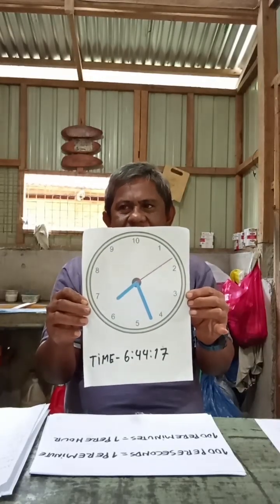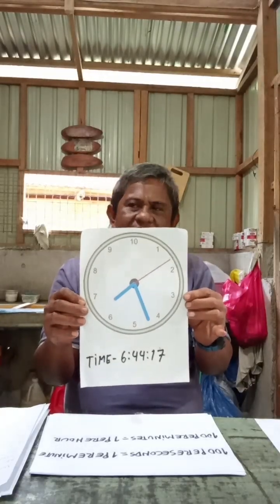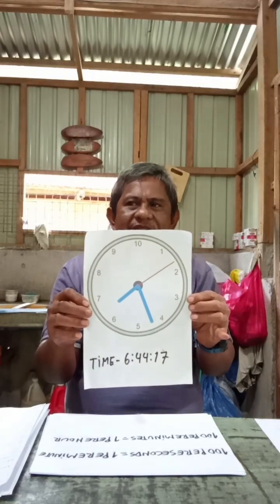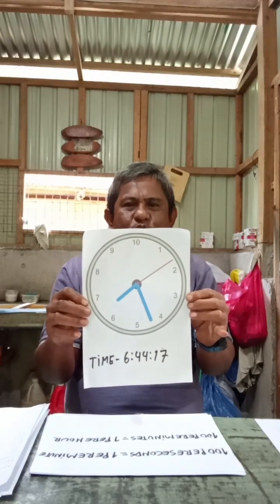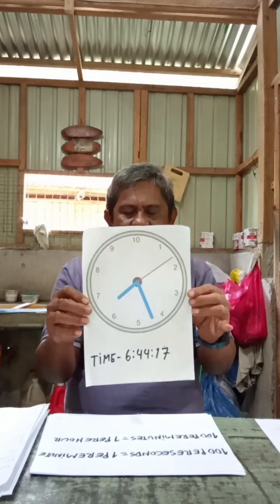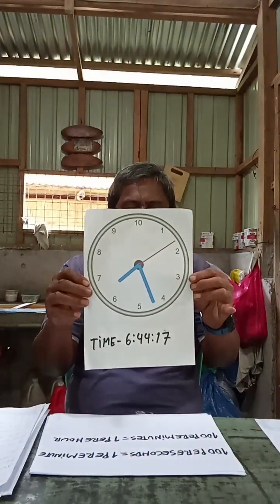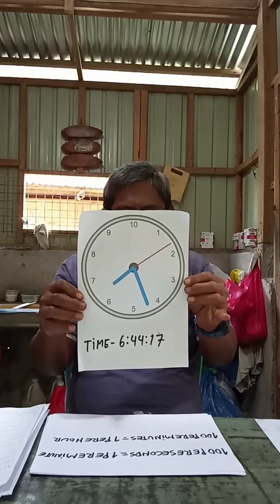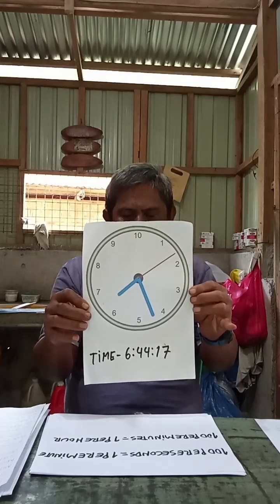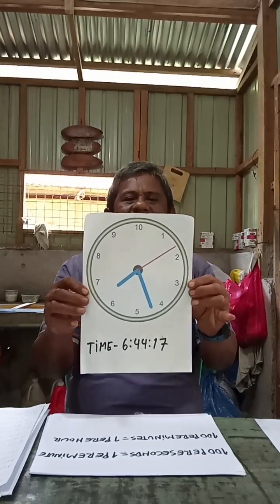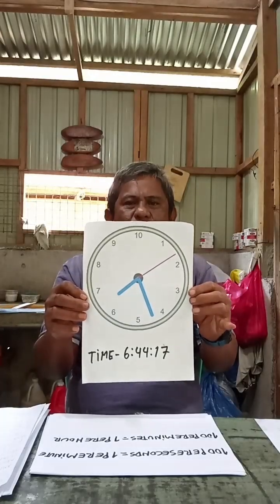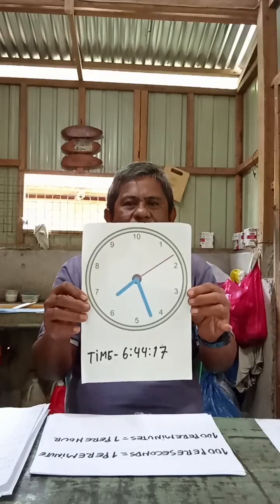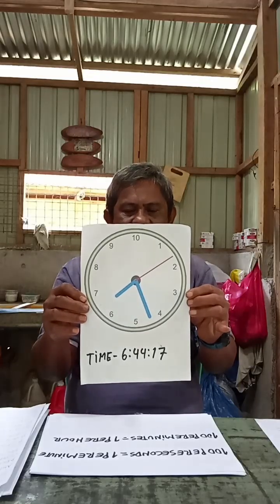The 6 is 60. The 7 is 70. The 8 is 80. The 9 is 90. And the 10 is 100. The time is 6:44:17 Peregrino Sienes Time. And in the Peregrino Sienes Time, you can easily calculate the time manually or by using a calculator.